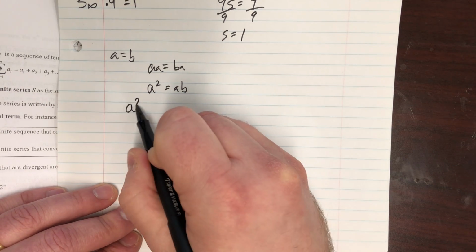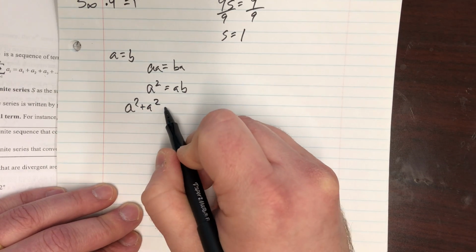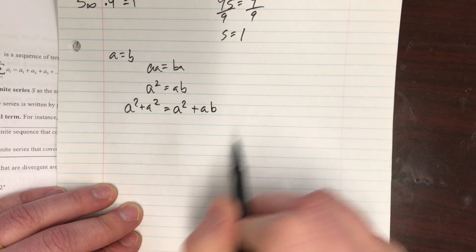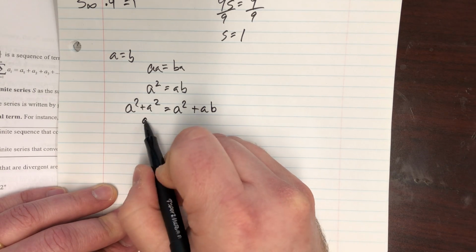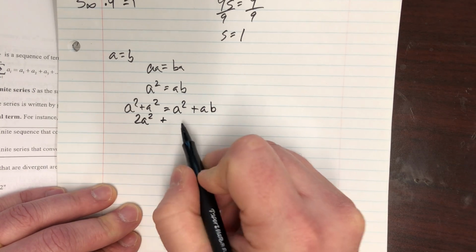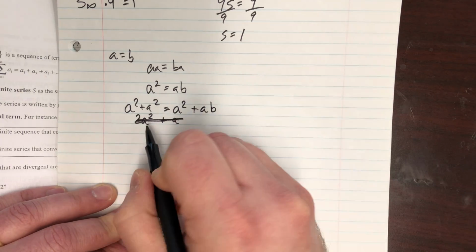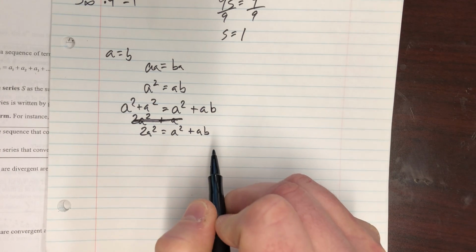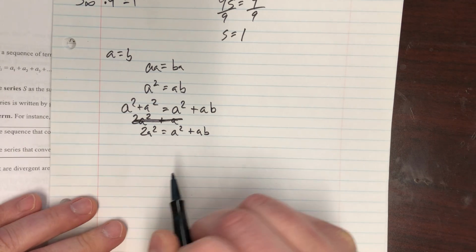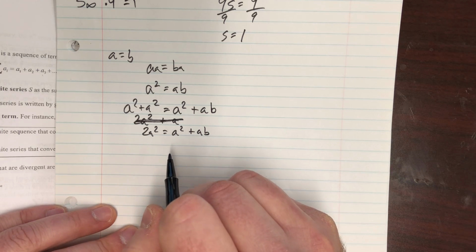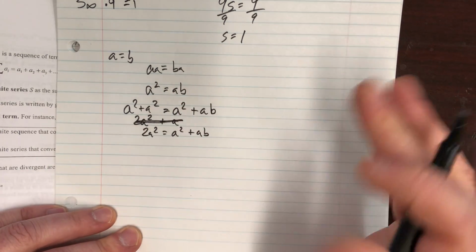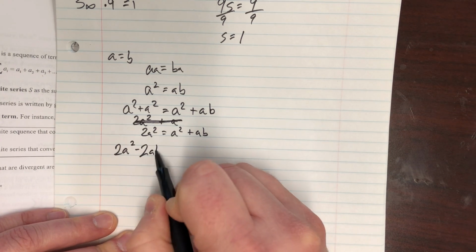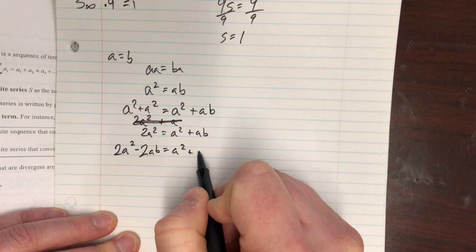So let's add A squared to both sides. Over on the left-hand side, that means that we have 2A squared. On the right-hand side, we have A squared plus AB. As long as I do something to both sides, who cares, right? 2A squared, I'm going to subtract 2AB from this side. So I'm going to do the same thing to the other side.